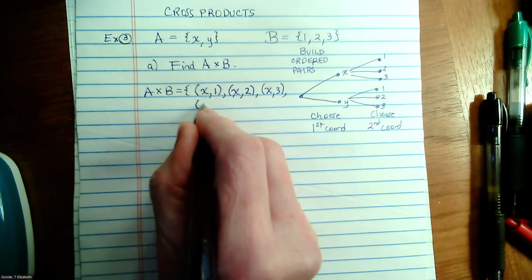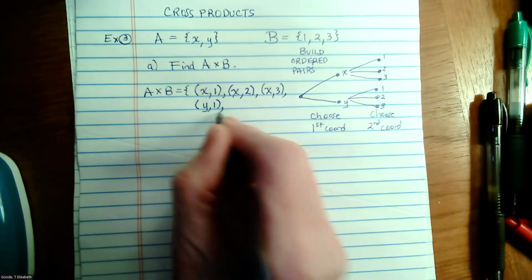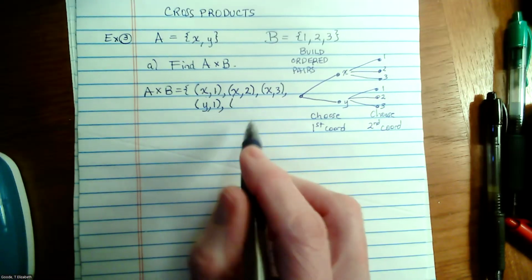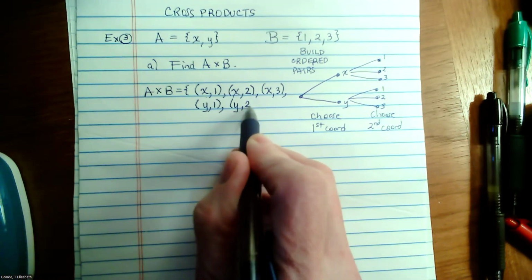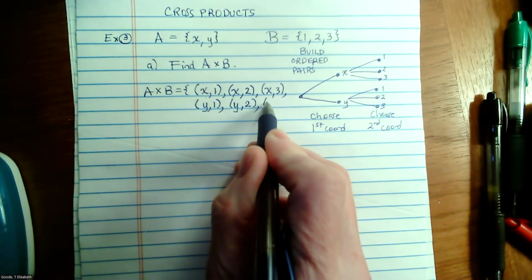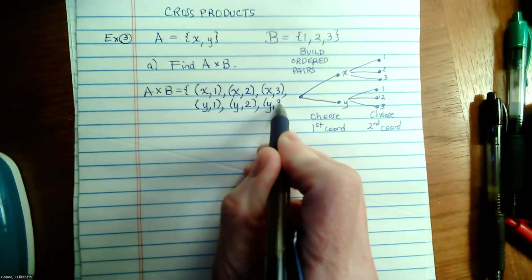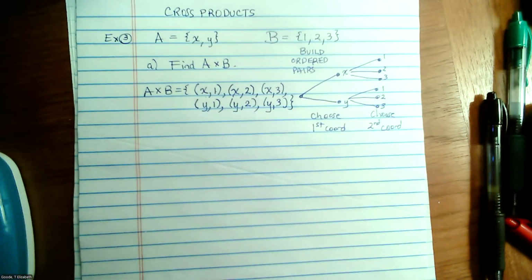Y, comma 1. Exactly. Good. Keep going. And Y, comma 2. And Y, comma 3. Exactly. And that's the way that we build cross products.